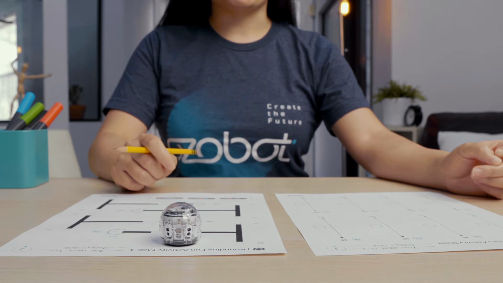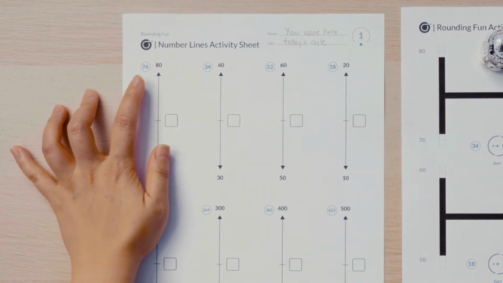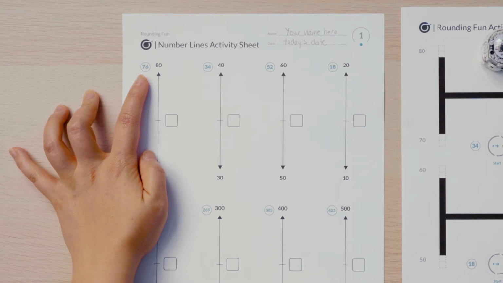Let's get this rounding party started. Look at your Rounding Fun number lines activity sheet to find the number you will round first. You will begin with the number 76. Since this number is made up of tens and ones, you will round to the nearest 10.